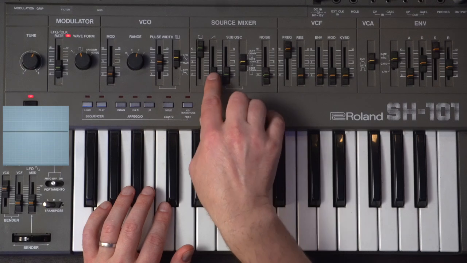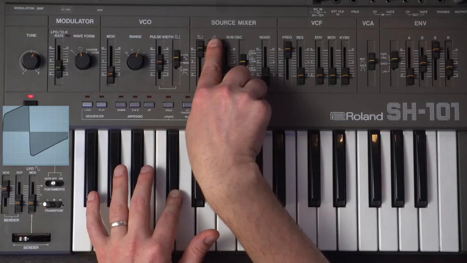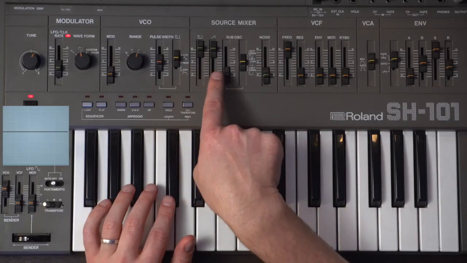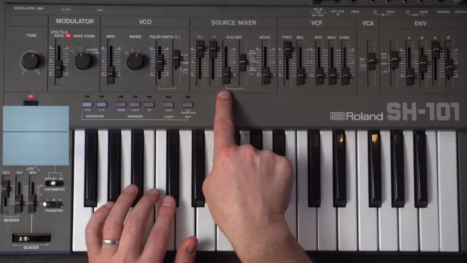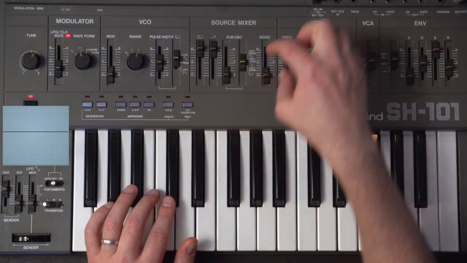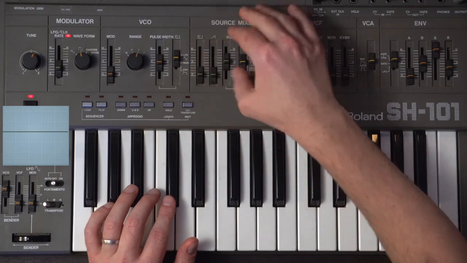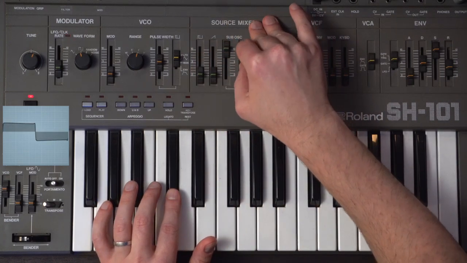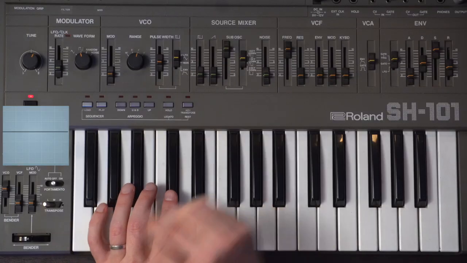Next up, we're going to add some sawtooth in. Makes it a little bit more raspy. And then from there, we're going to add a little bit of the sub oscillator. And you can see this little white line here. That links it to these options here. So let's bring up the sub oscillator all the way. We have 1 octave down, 2 octave down, and then 2 octave with a finer pulse.